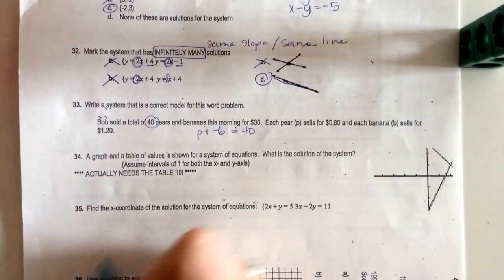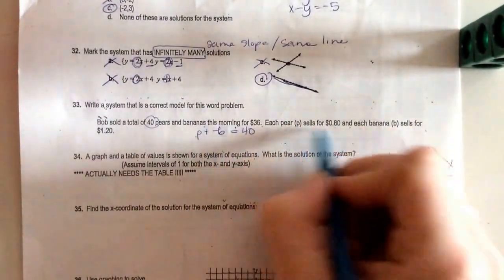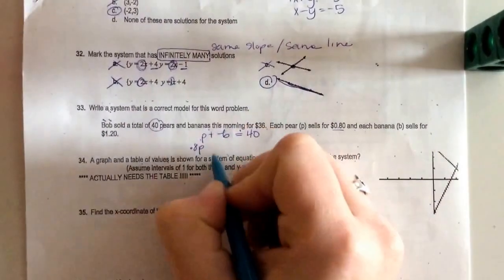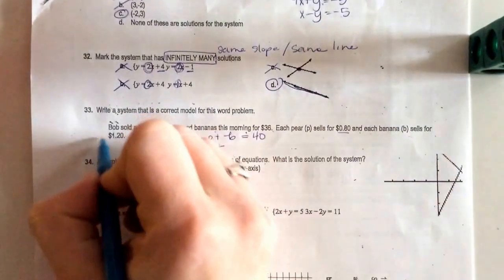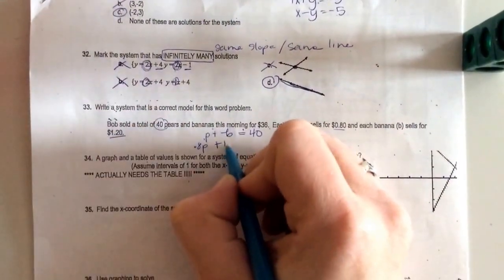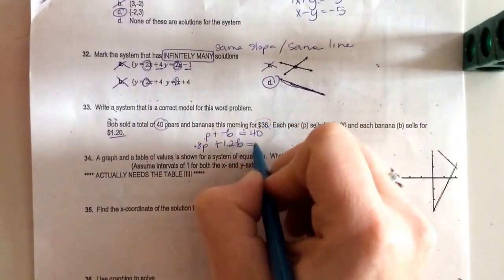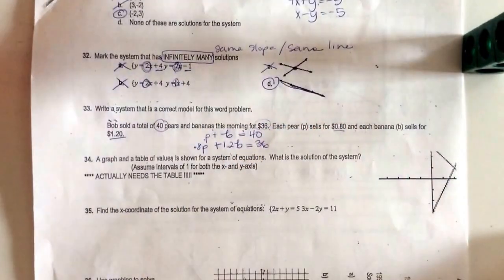What other information do we know about pears? Well, I know a pear is 80 cents, plus a banana is $1.20, and he made a total of $36. So there's my system.